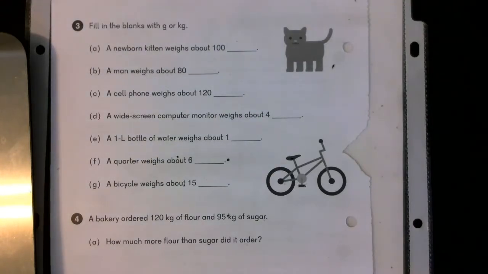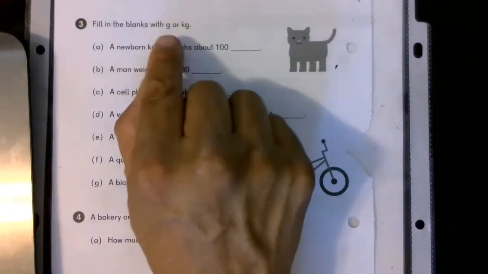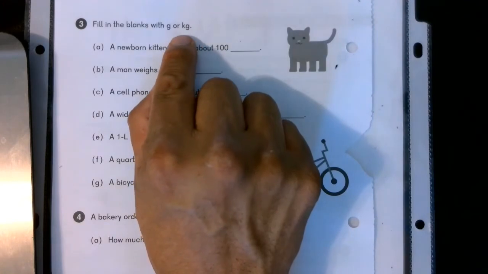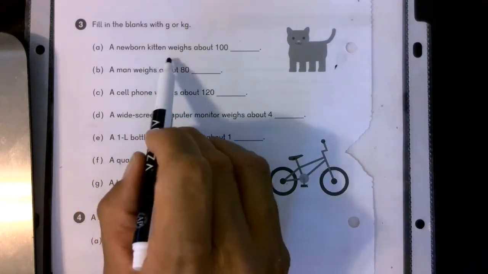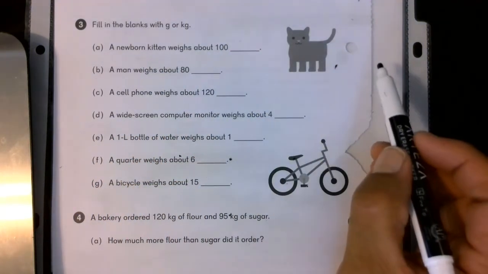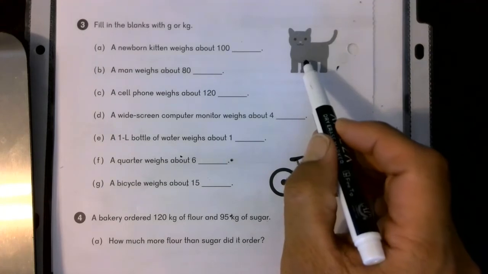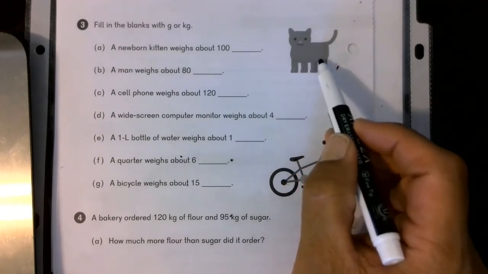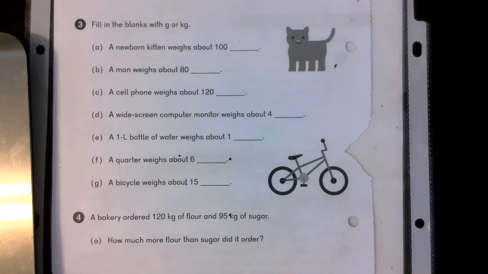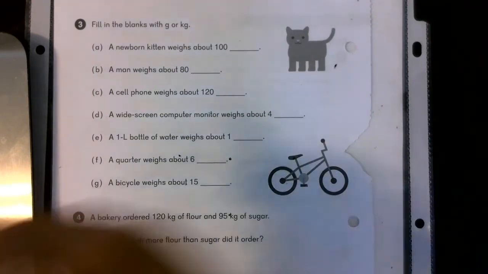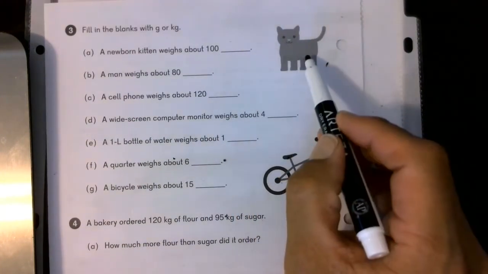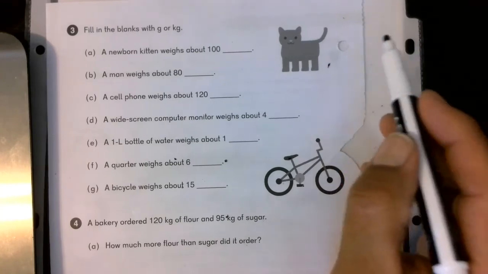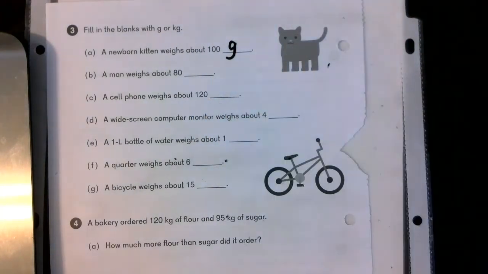Now we're on the second page, number 3. It says fill in the blank with g for grams or kg for kilograms. So let's think about this. We have a newborn kitten that weighs about 100. Is this kitten going to weigh 100 grams, or 100 kilograms? Which one's heavier? Remember, the kilogram's heavier. So you really think a kitten would weigh 100 kilograms? If you said no, that's correct, because this would be 100 grams.